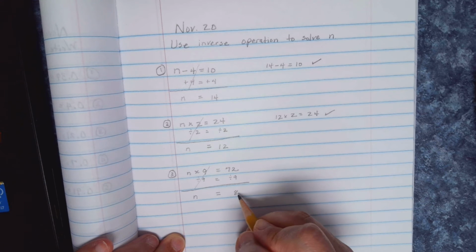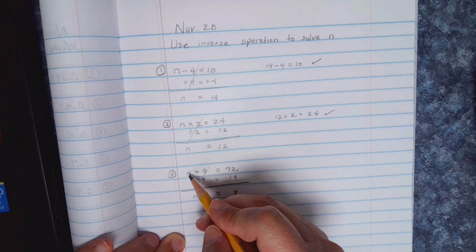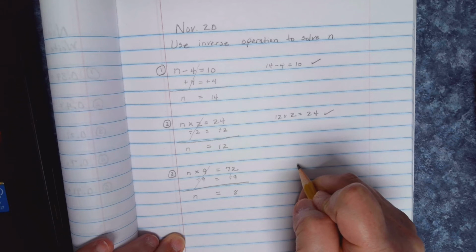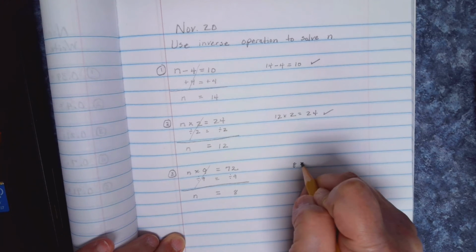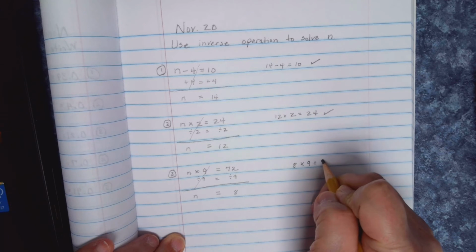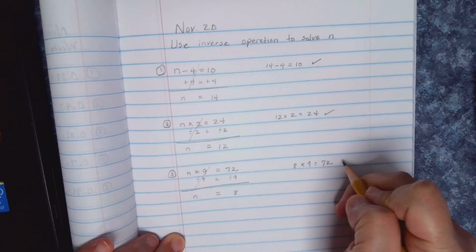Okay, let's plug 8 in place of n. Check and see if it works out. 8 times 9. Is that really 72? Yes, it is. So it checks out.